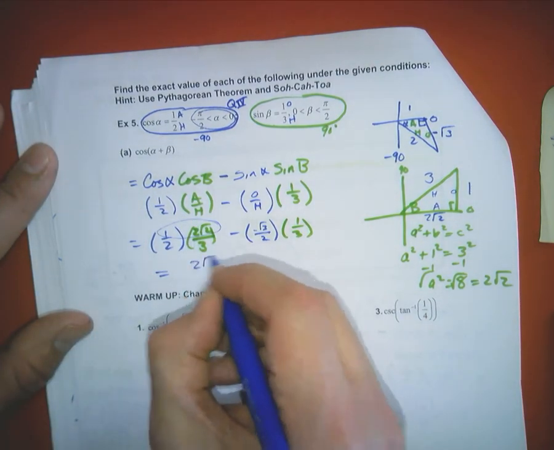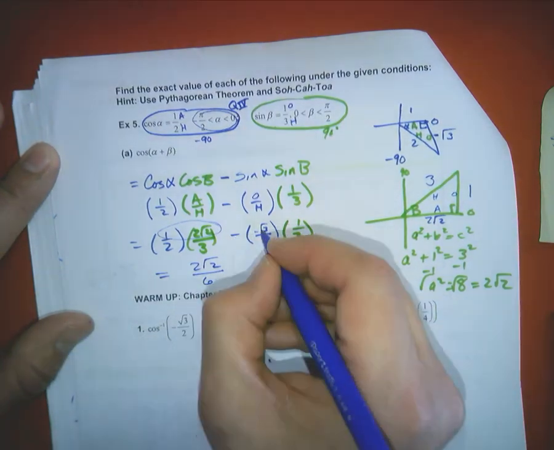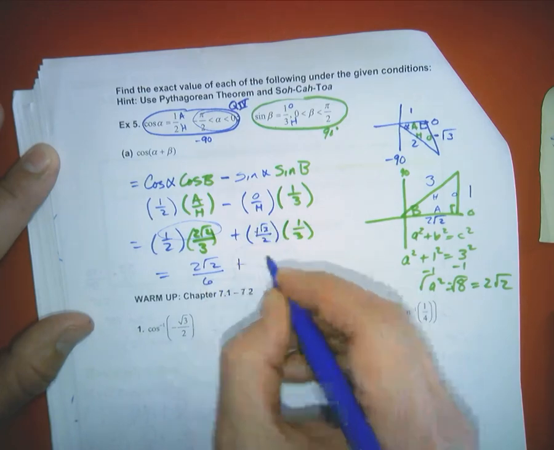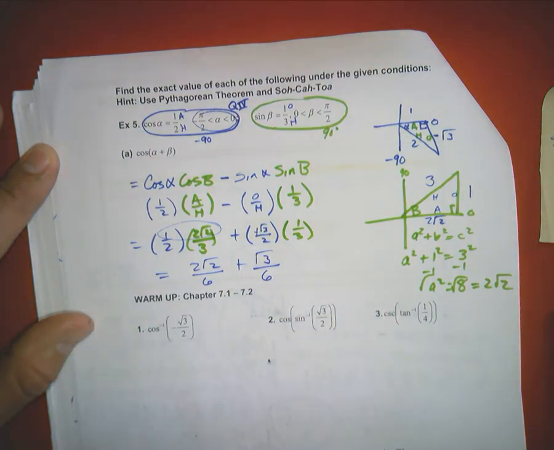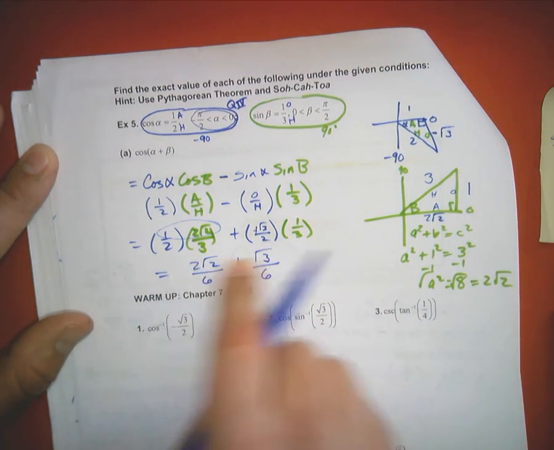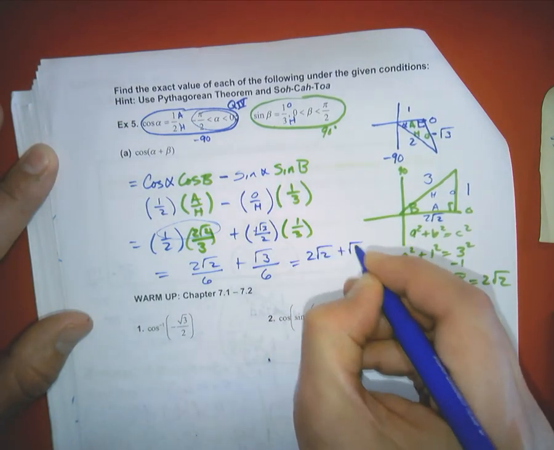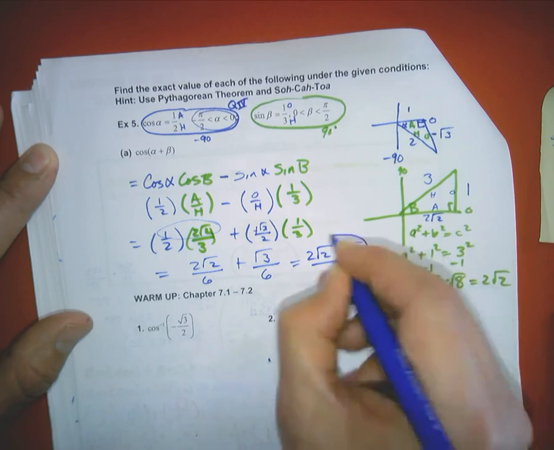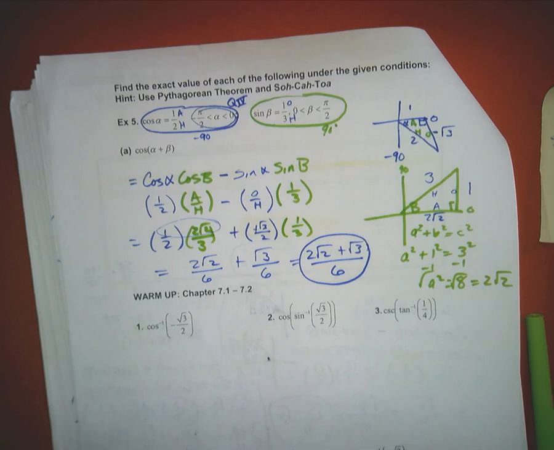Multiply. That gives me 2 root 2. 2 times 3 is 6. Don't reduce that. Negative times a negative makes those positive. Root 3 times 1 is root 3. And then again, 2 times 3 is 6. So the reason why we don't reduce here is because we want to combine these two. They have common denominators, so just write them underneath the same 6 denominator. So the final answer on that one is 2 root 2 plus root 3 all over 6. And now I have that value, given that information.